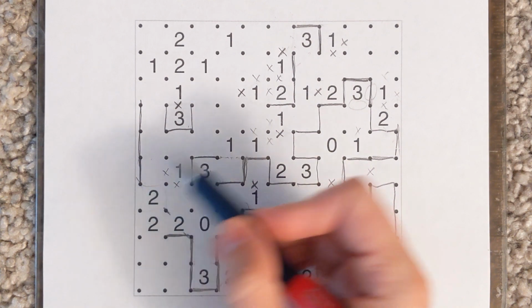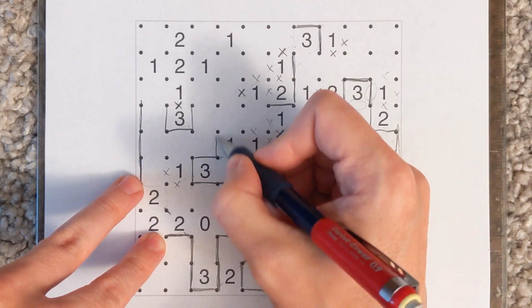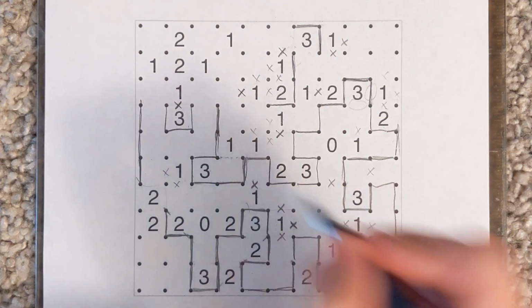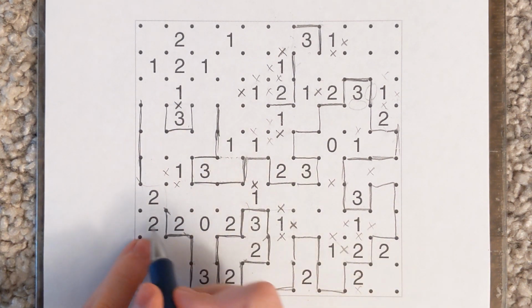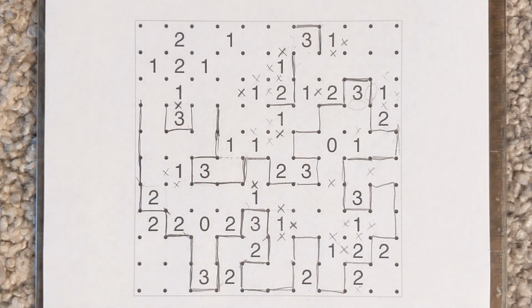Notice I've got 1, 2 ends down here. I don't want to take a third from this 3, so this is going to want to escape up on its own. That now forces this part of the 2, which now for this clue takes the top edge, for this clue takes the left edge. This is some pretty fast logic, but very much forced from standard Slitherlink.